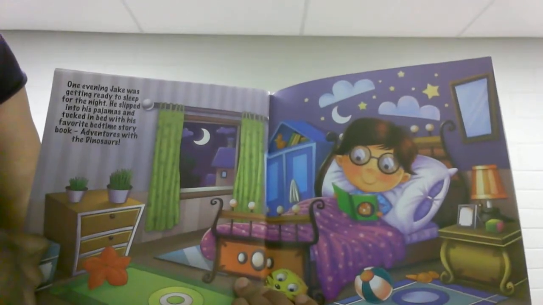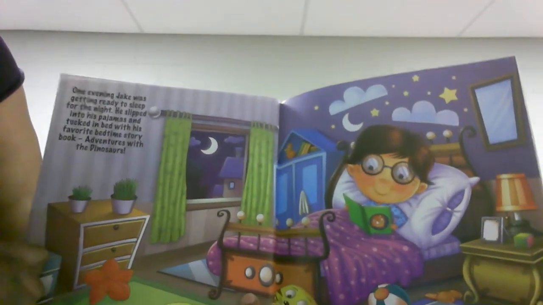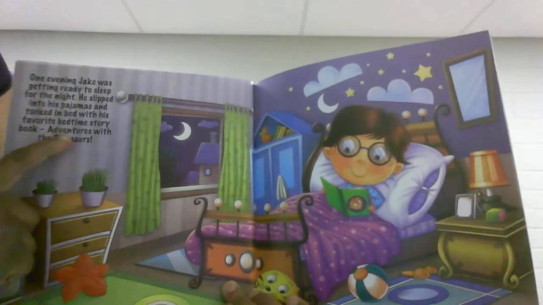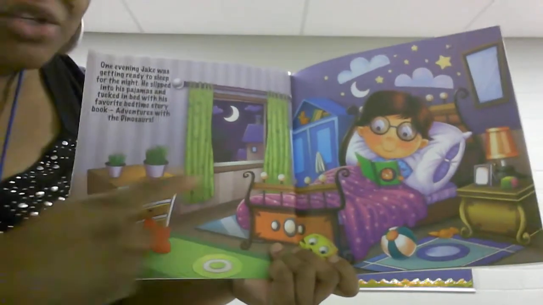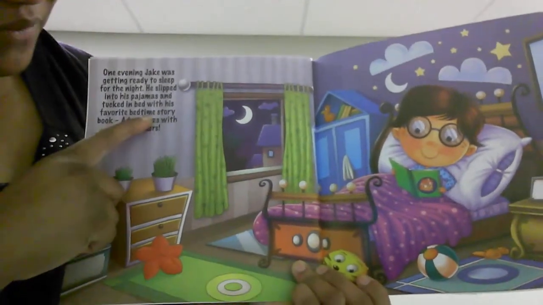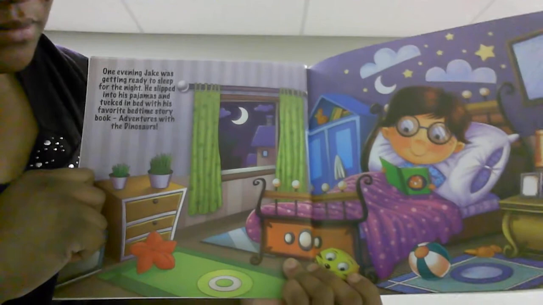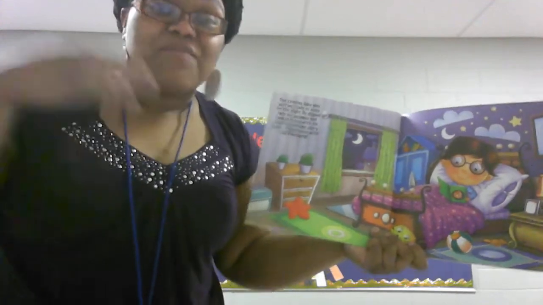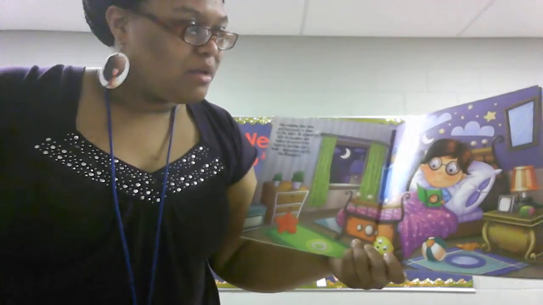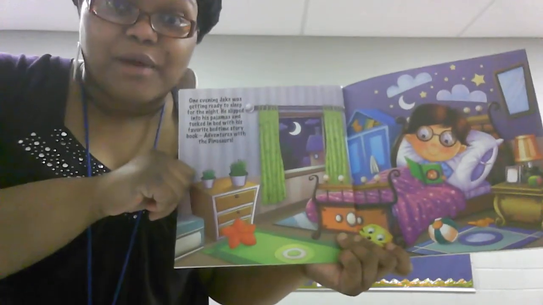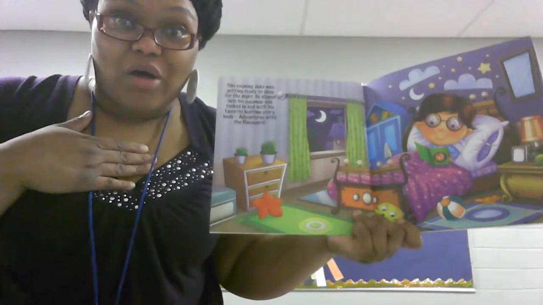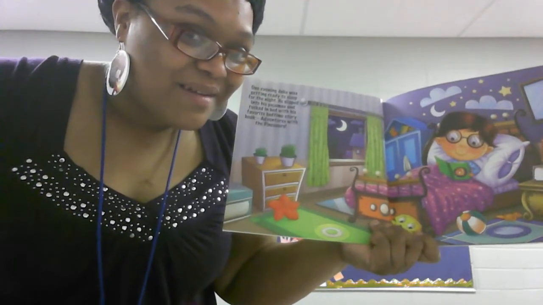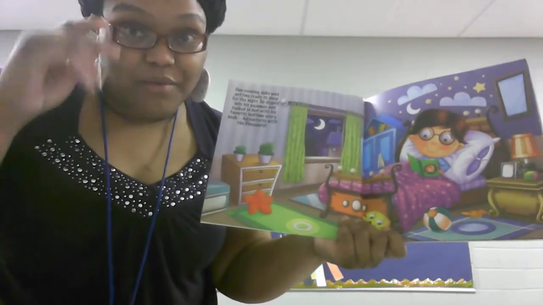He slipped into his pajamas and tucked in bed with his favorite bedtime storybook, Adventures with the Dinosaurs. See, Jake has a favorite book, and it's called Adventures with the Dinosaurs. Do you guys have a favorite book? Awesome. I do too. Miss Fernandez has a favorite book also. Maybe next time you talk to her, you might ask her what her favorite book is. My favorite book is called The Road. What is your favorite book? Oh, those are awesome titles. I'm going to have to read those.